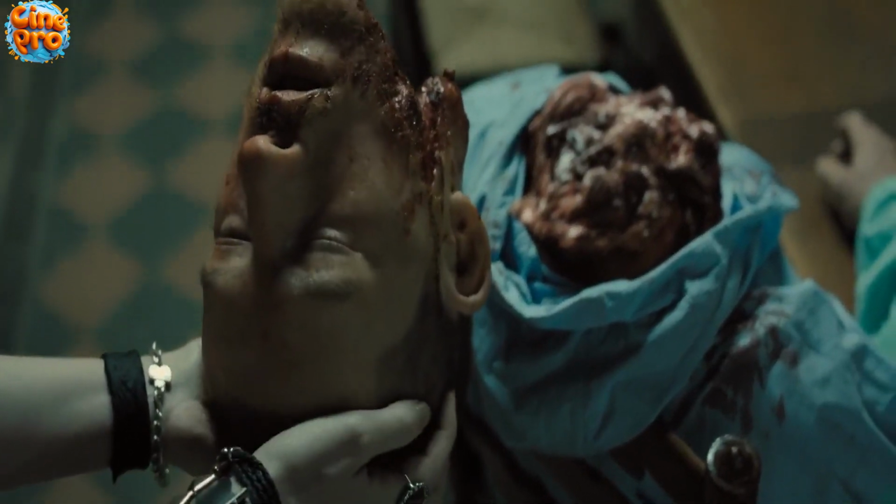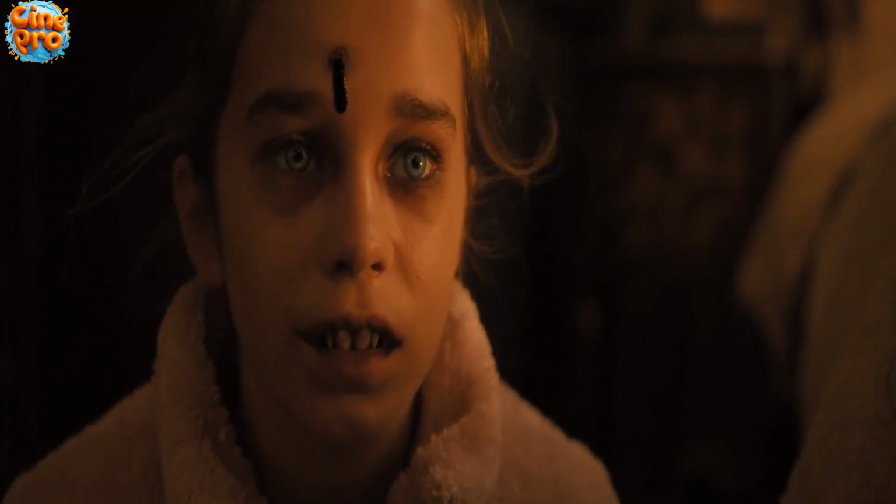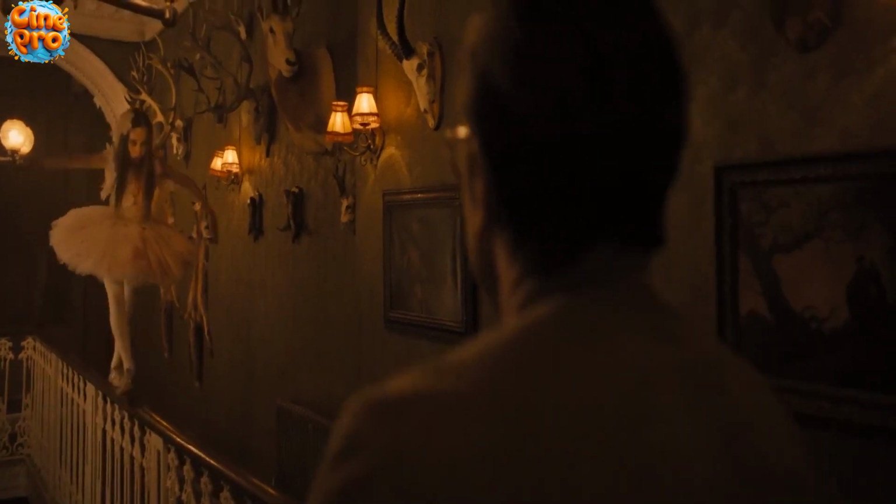The movie Abigail begins with criminals kidnap a young girl to take her ransom, but they are shocked when they find out that she is a very dangerous vampire, 400 years old.